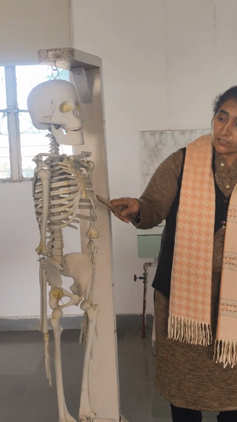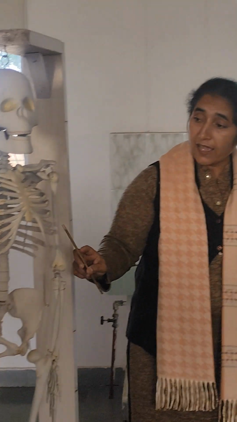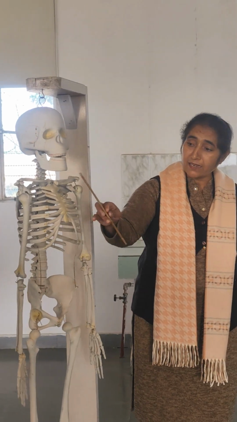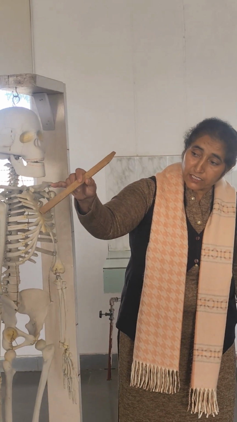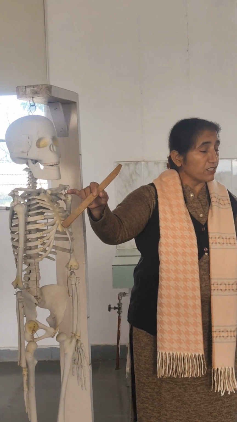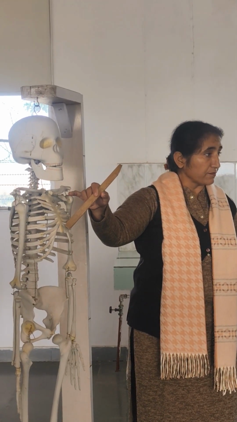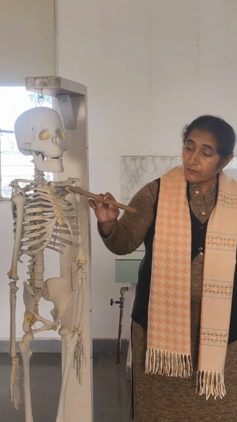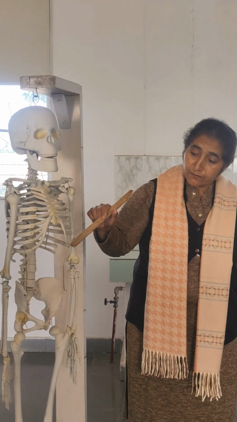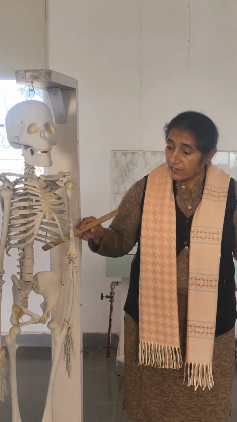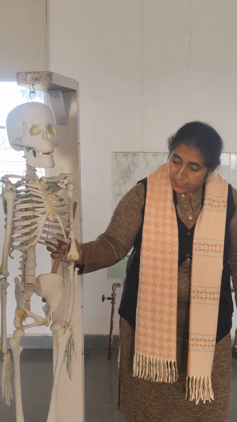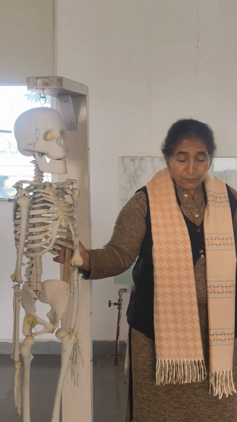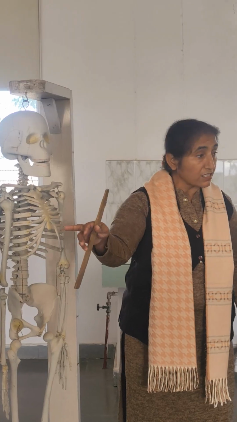This is our rib cage. It has 24 bones and they are joined from the back with the vertebral column and in the front with the sternum. This is the sternum, which is also called the chest. Clear? Now it has 24 bones. The first 1 to 10 are joined from both sides. The last two, the 11th and 12th pair, are floating ribs. Why are they floating ribs? Because they are not attached to the sternum.